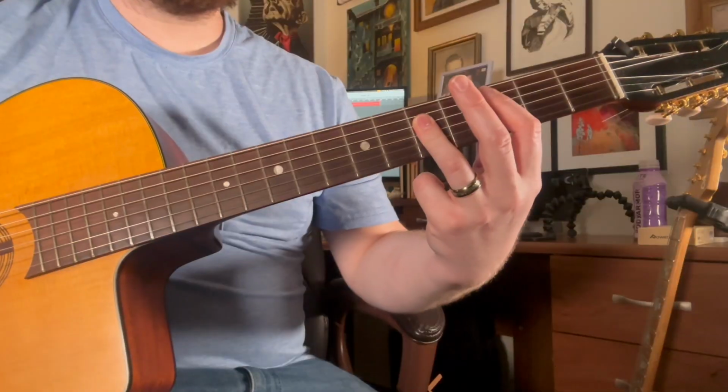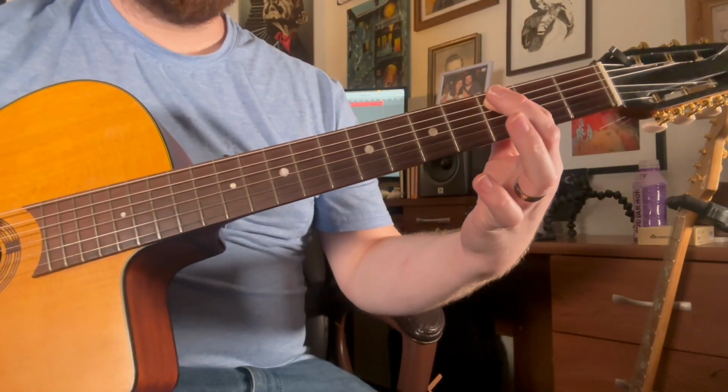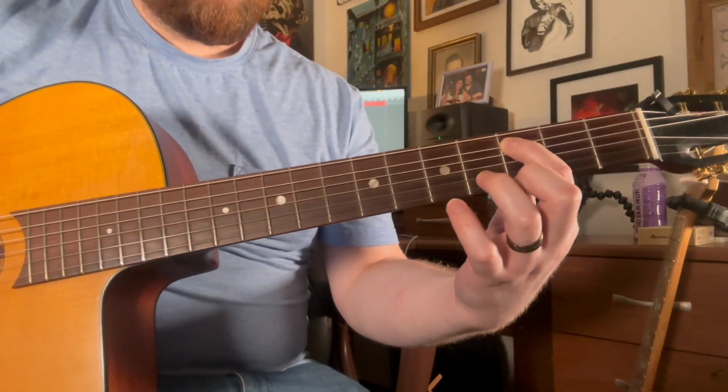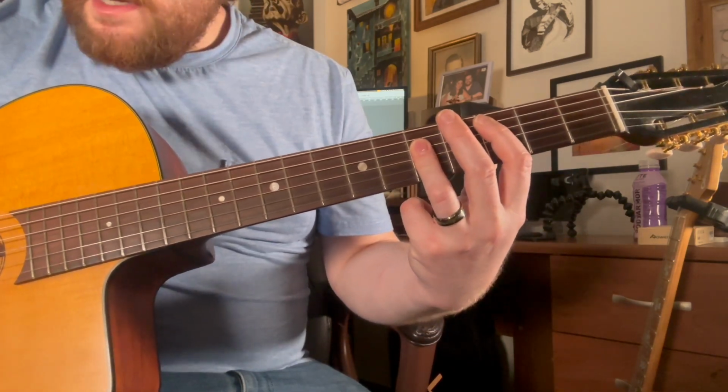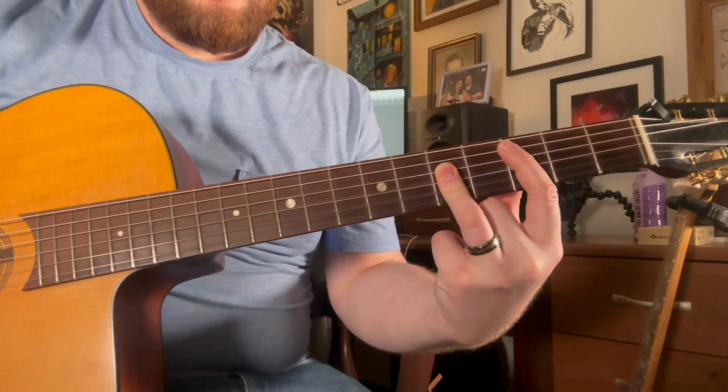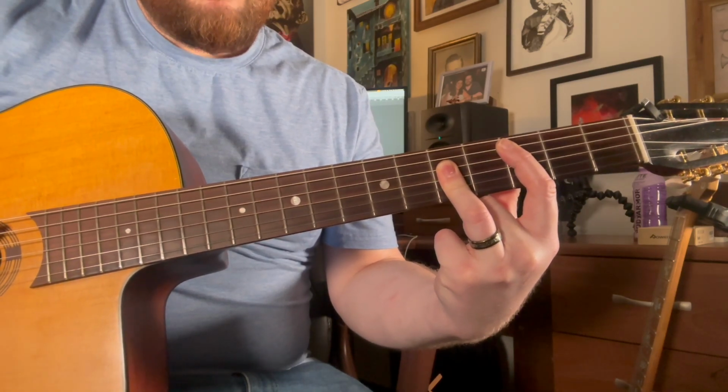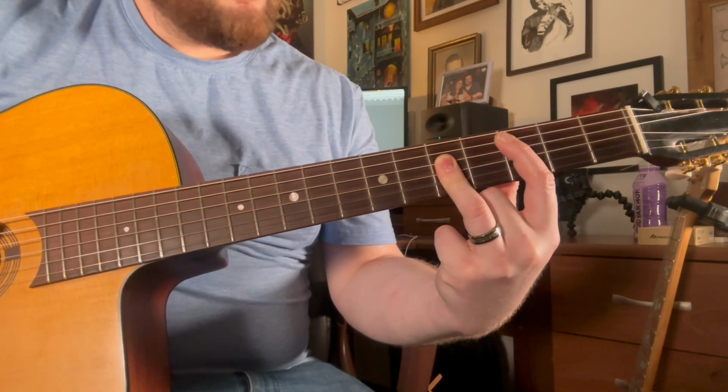So this is a major chord shape. This is C major. You're going to put your index finger right here on the 3rd fret on the A string, and then we're going to bar our ring finger on those next 3 strings. We're only playing the middle 4 strings in this example.